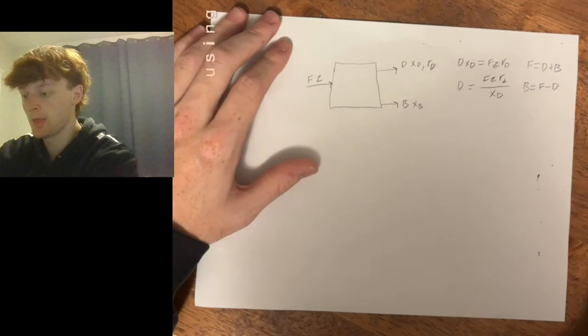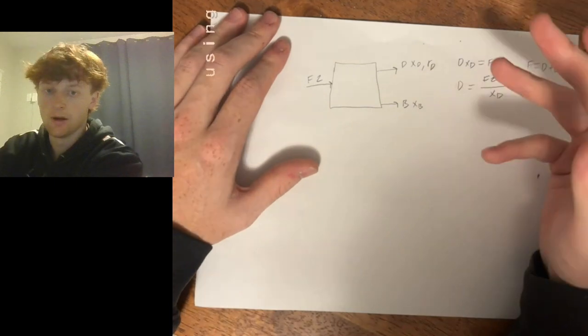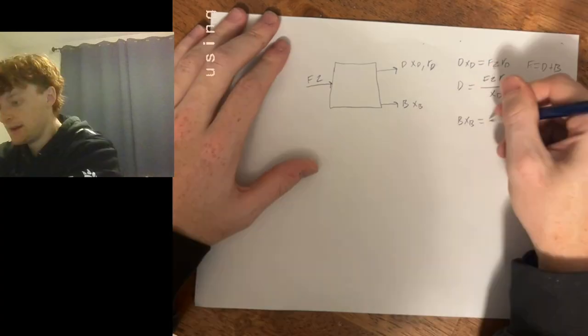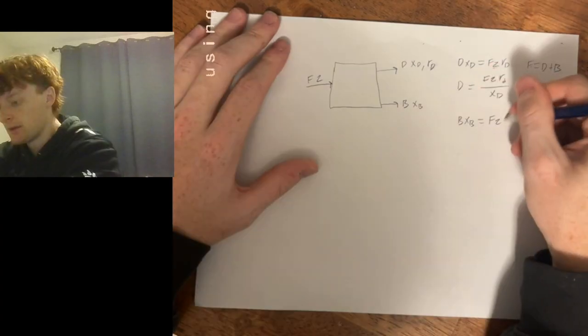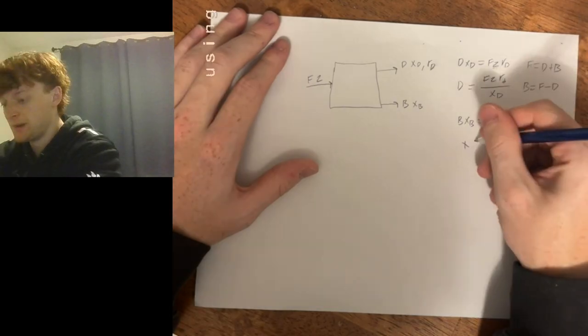So it's going to be 1 minus RD. We have B times XB equals F Z (1 minus RD). Then we divide by B, because we're solving for XB, and we get F Z (1 minus RD) over B.